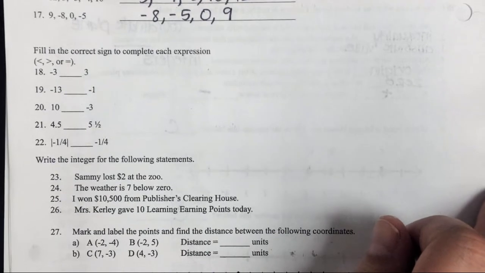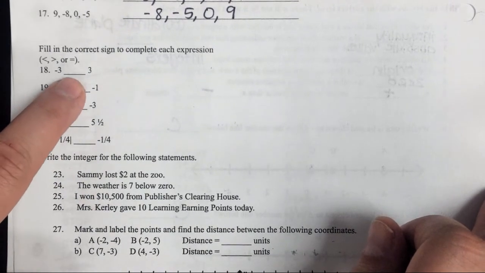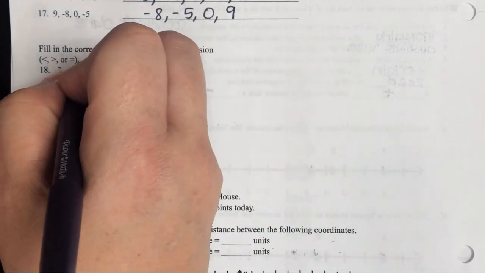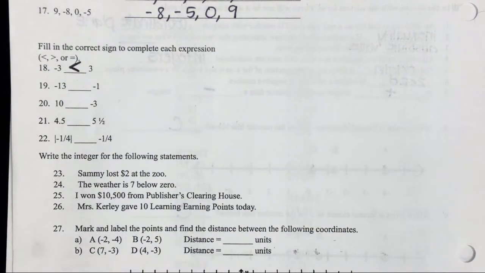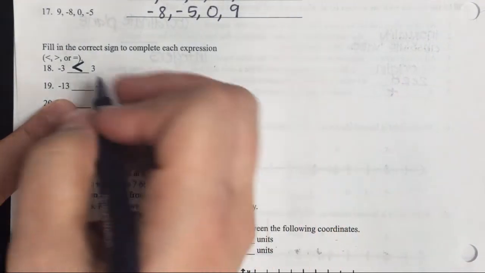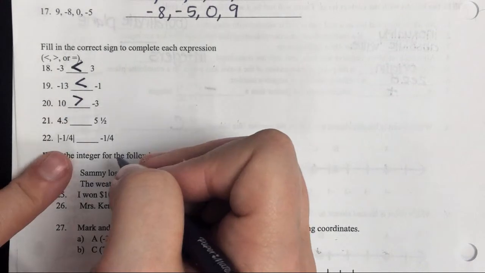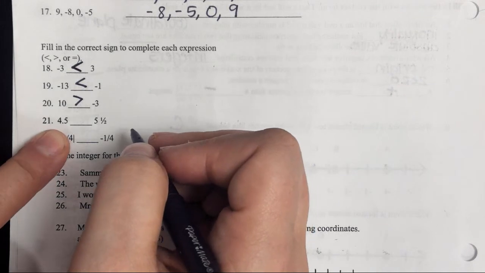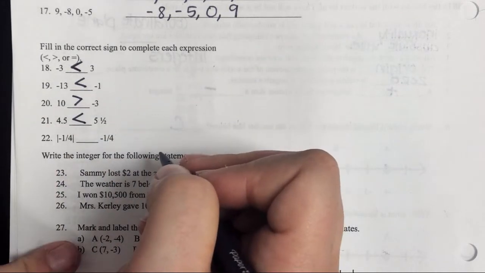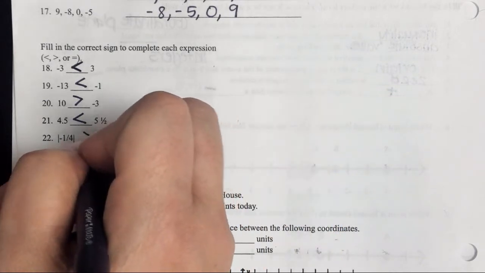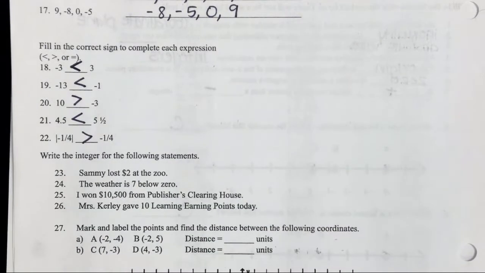Okay? All right, we're going to compare each of these. -3 is less than. Guys, it is not equal to +3. And there are no absolute value bars there. Okay, -13 is less than -1. +10 is greater than -3. 4.5 is less than 5.5. And the absolute value of -1/4 is greater than -1/4. Because remember, all positive numbers are greater than any negative number.